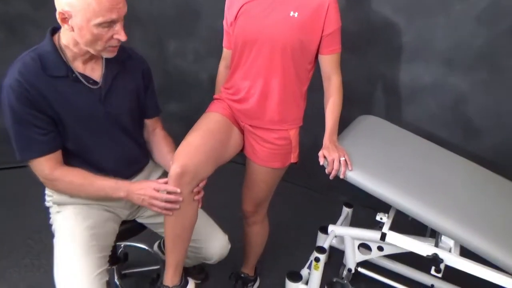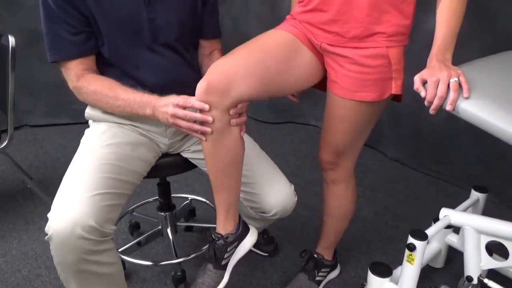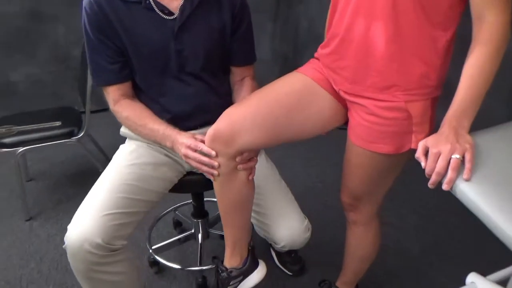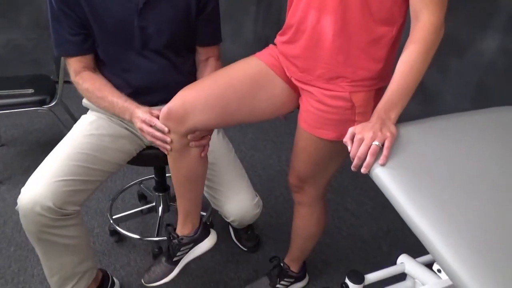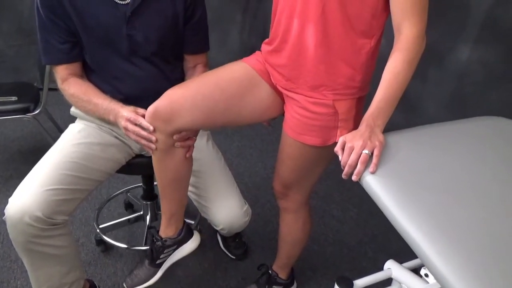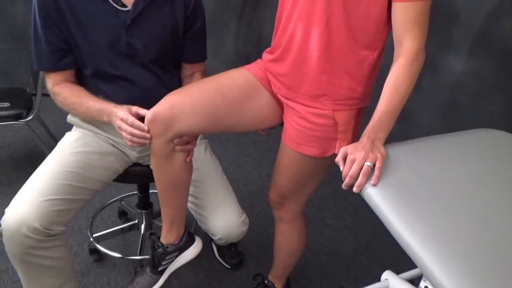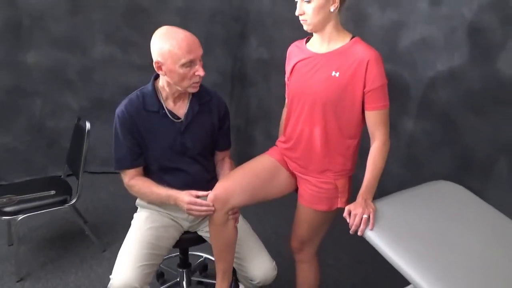So now you relax that in my hand. I'm going to drop the thigh just a little and do multiple repetitions into hip flexion. If I feel a firm, early end feel, this movement could be limited by shortening of some aspect, likely the posterior aspect of the hip joint capsule.